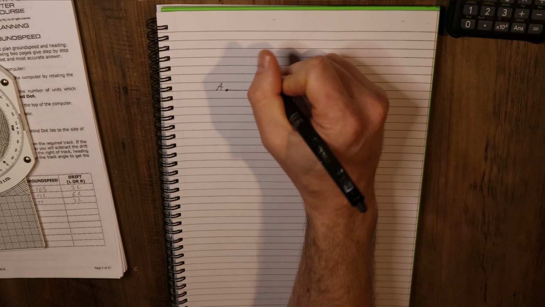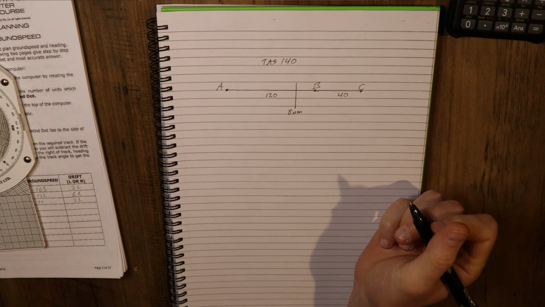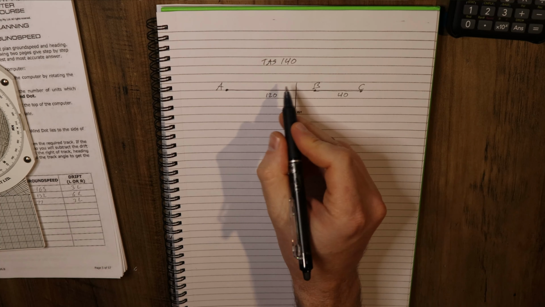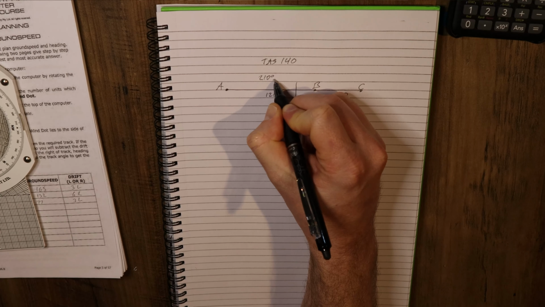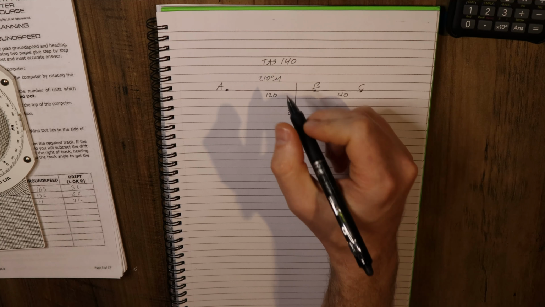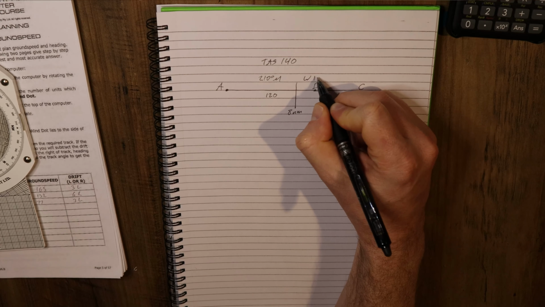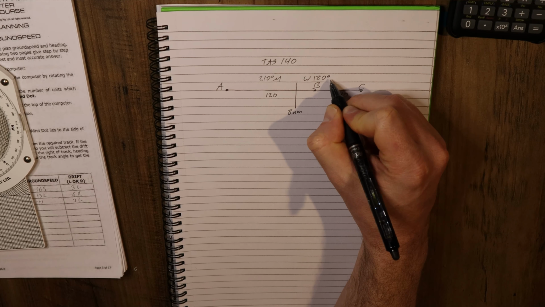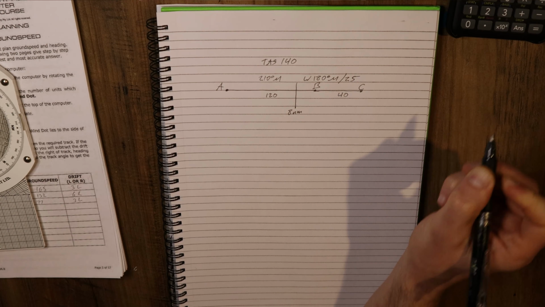So we know that we have our TAS of 140 knots, and let's say that this track is 210 degrees magnetic, and that we have a wind of 180 degrees magnetic, 25 knots.